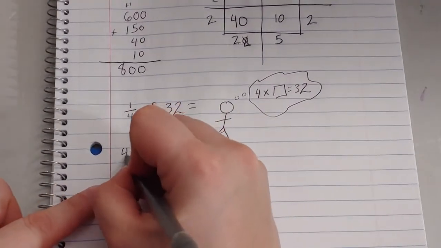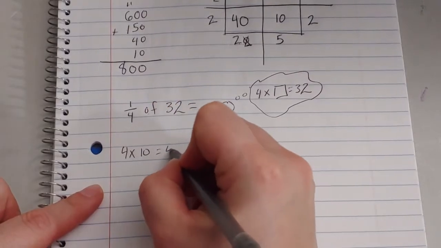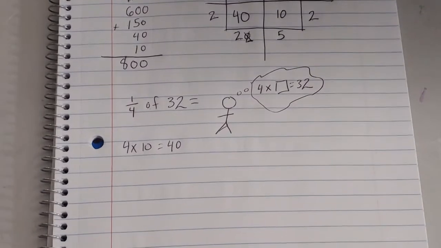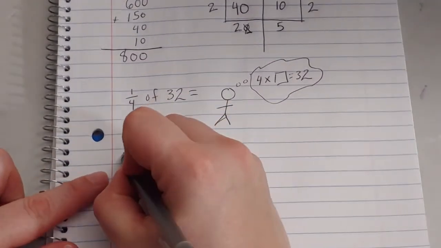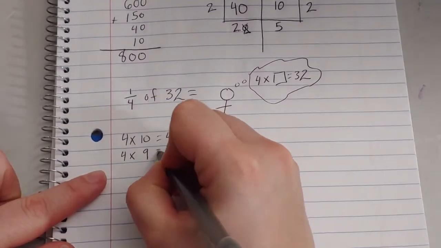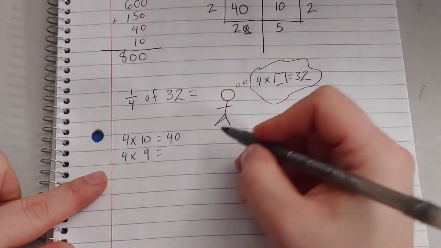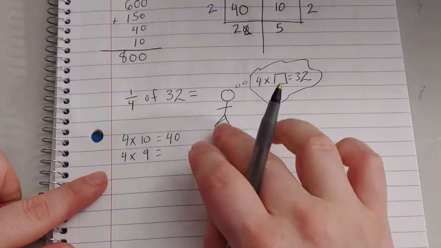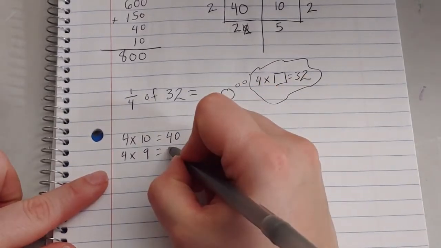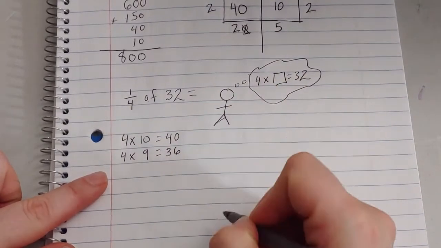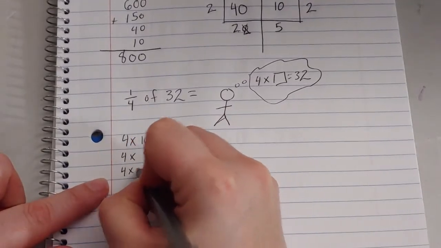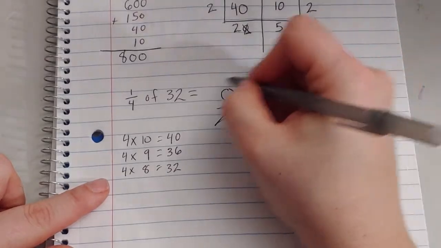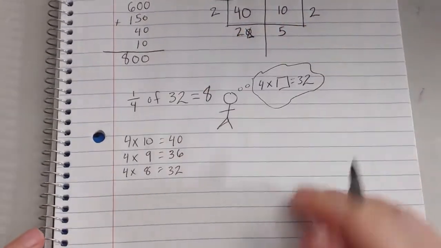Well, I know that 4 times 10 is 40. And I can build up or take away from the easy facts that I know. So then 4 times 9 would be 4 less. So 40, 39, 38, 37, 36. Not quite. So 4 times 8 means I take 4 more away. So there's my 32. So my answer is 8.